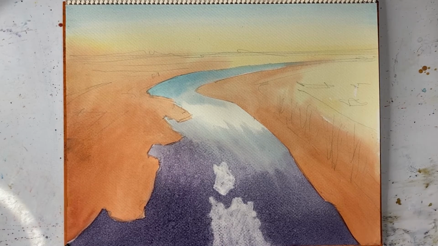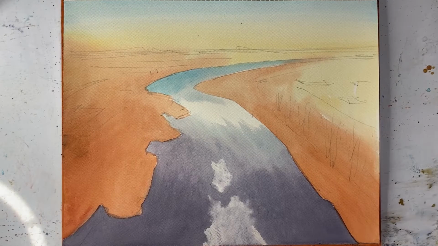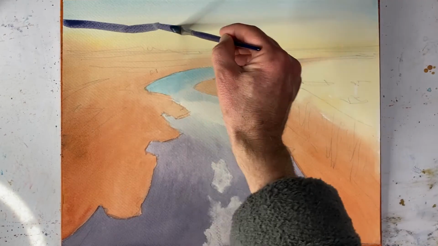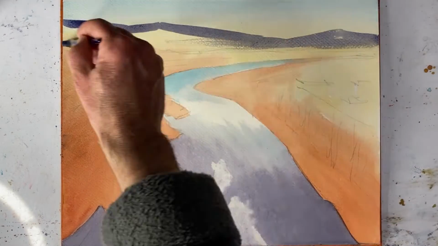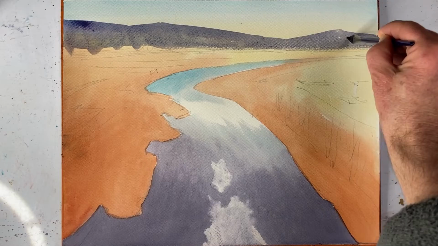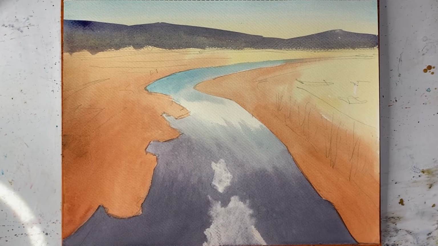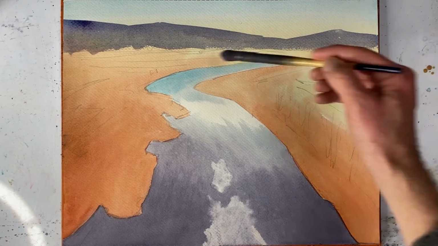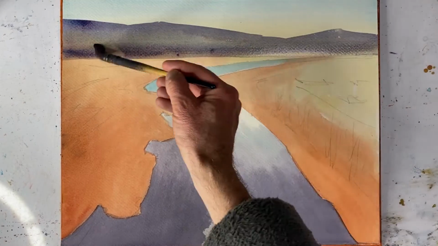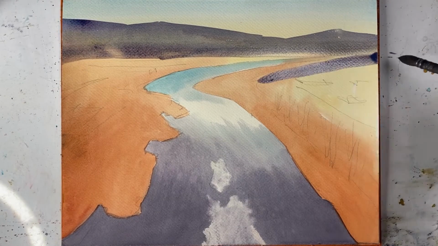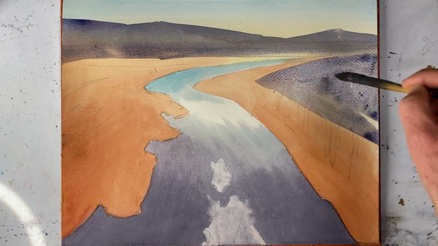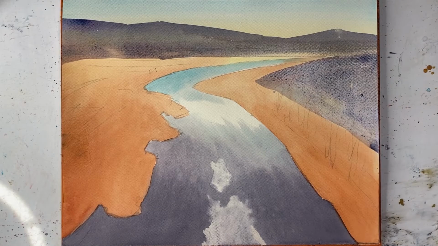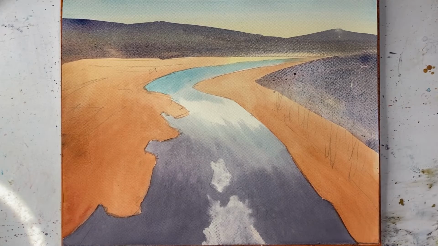So I'm spraying this now to keep it wet. And it's so important to have a spray bottle. Now I'm doing the mountains. And I think this is a similar mix as what I was using for the river. Basically a blue, alizarin crimson and a touch of yellow ochre. So maybe I add a touch more red to this to make it slightly more purple, I'm not sure. And then I use that for the city area.